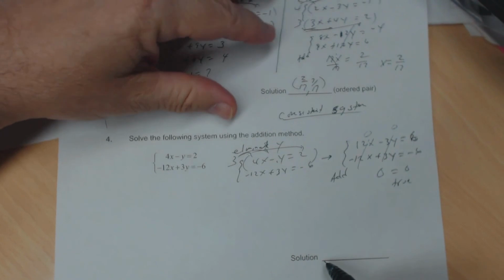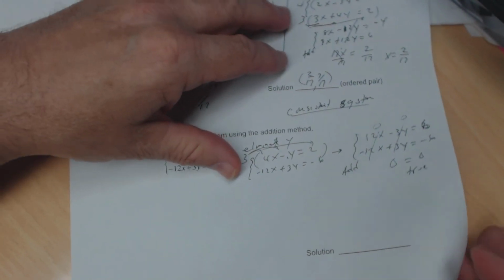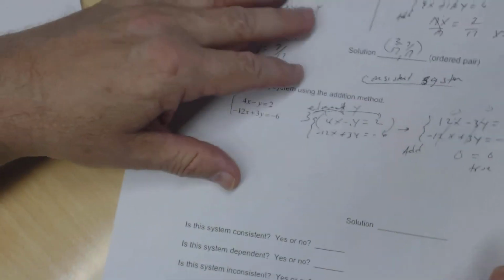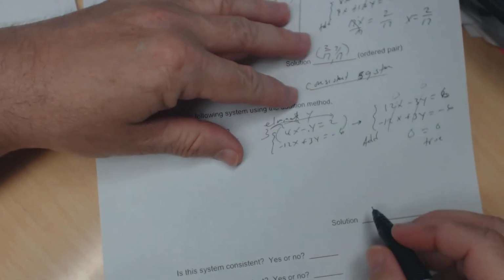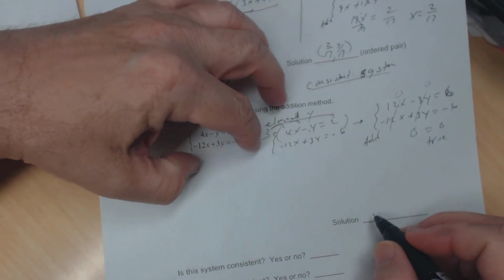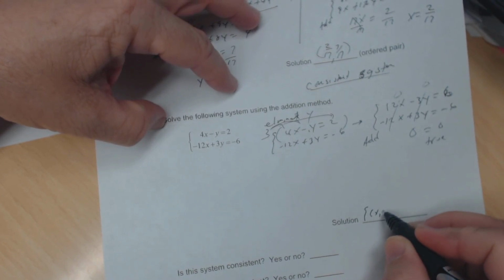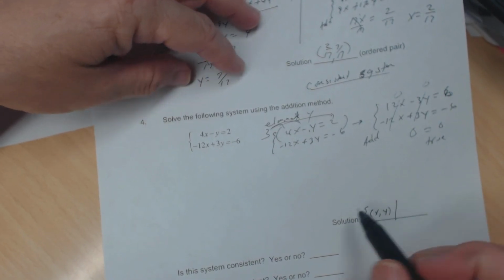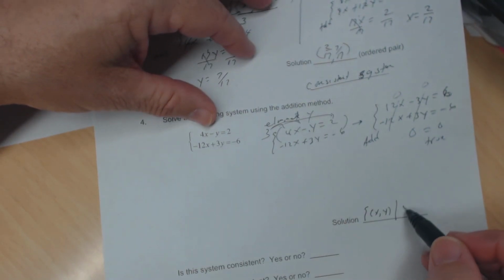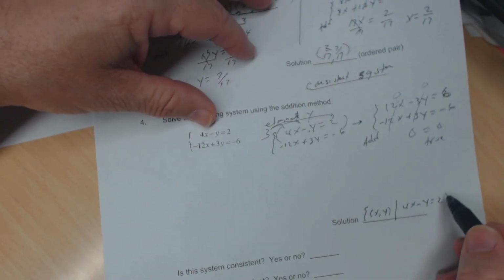Now, don't put all real numbers in this course. In this course, they want you to rewrite it like this. So you have to rewrite this. Don't say all real numbers. We discussed that in class. You're going to say the set of x, y's such that, and then you just choose one of these equations, such that 4x minus y equal 2.